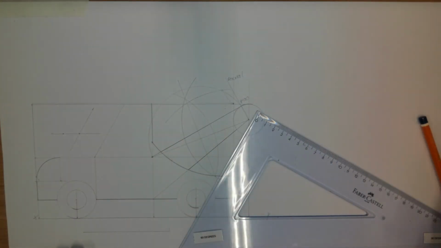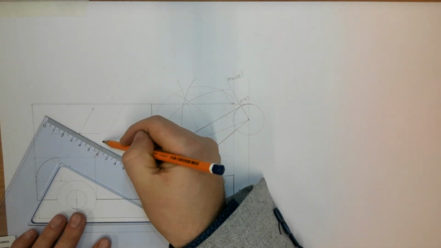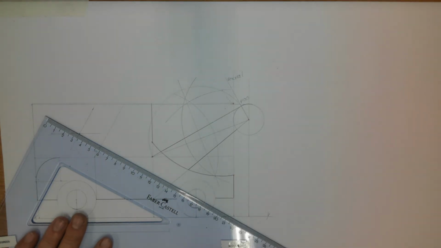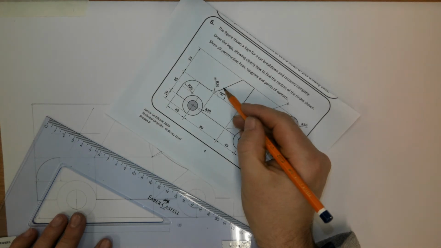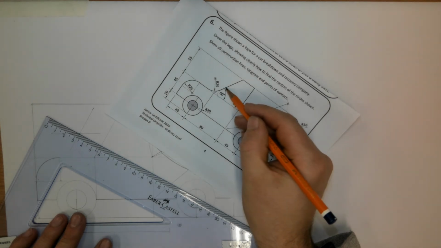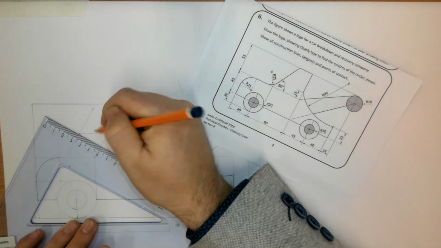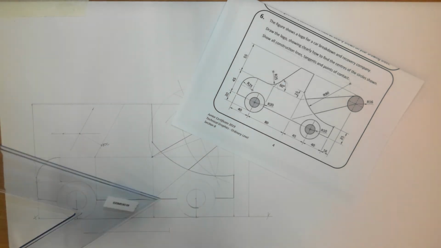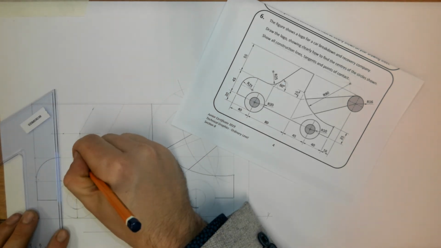Okay, and then to get the point of contact between basically where the tangent turns to a straight line, I'll show you that on the diagram. To get where it turns from a curve to a straight line, we're going to draw a 30-degree line from the center point there. That's the point of contact, and we're also going to draw a straight line down here. That's the point of contact.